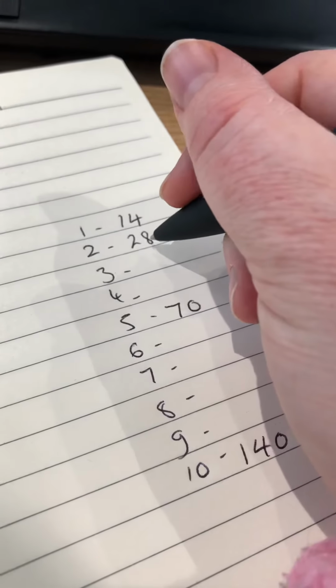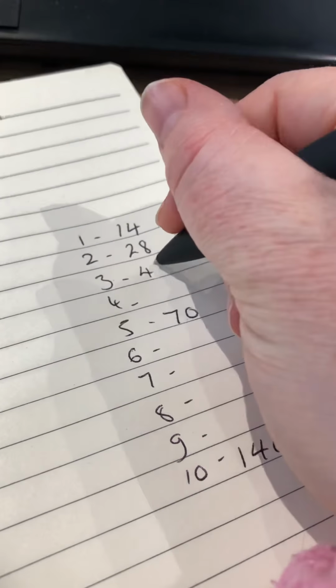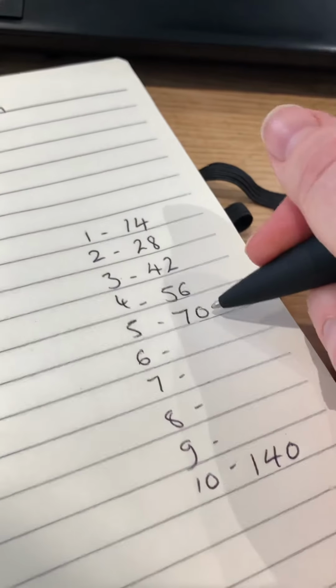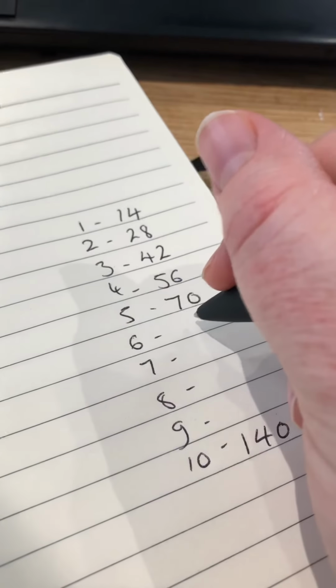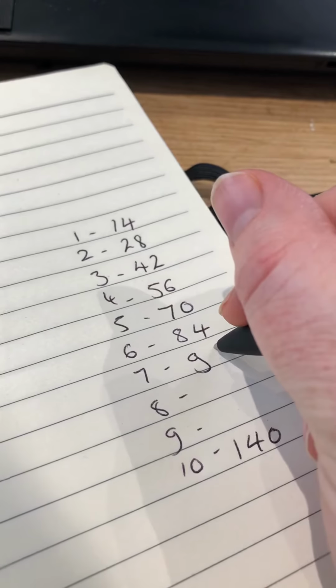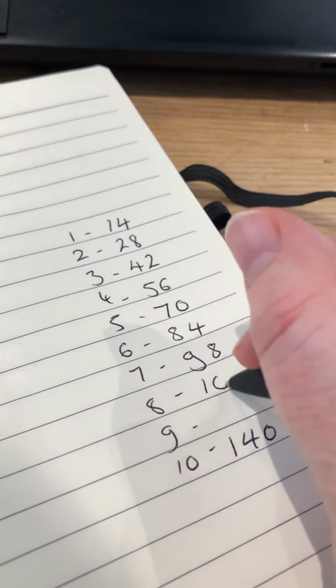So add on 14: add on 10, add on 4, to 42. Add on 10, add on 4, 56, that works to 70, so I know that I'm right. Add on 10, add on 4, 84, and 98, and 112.